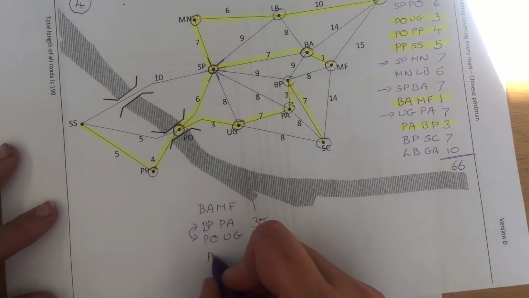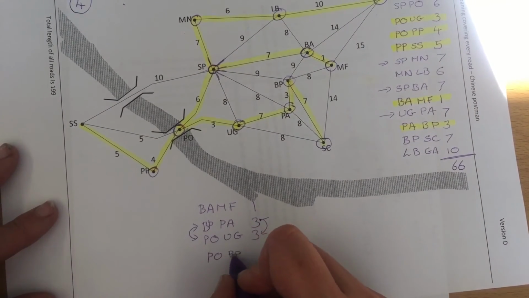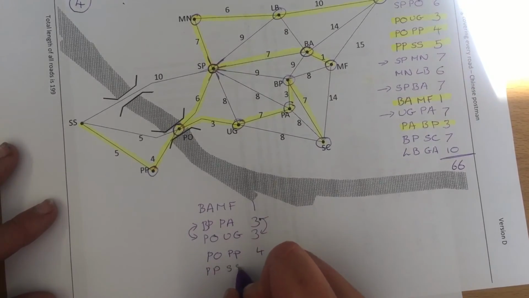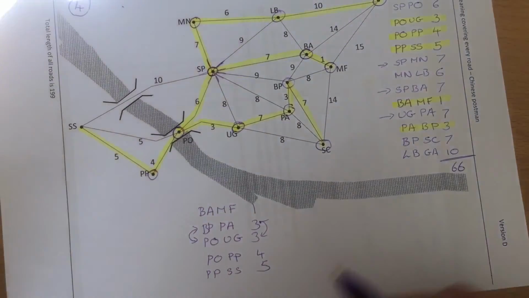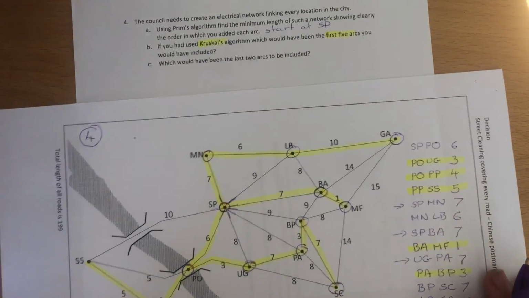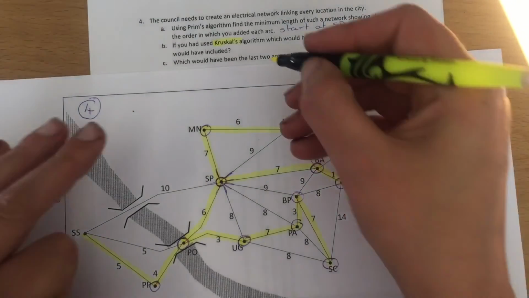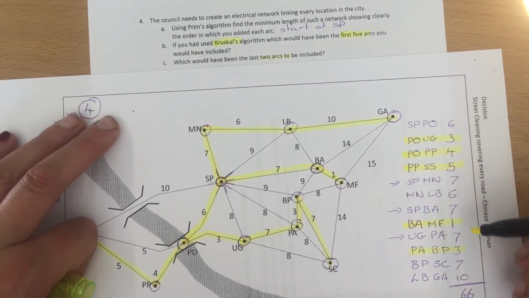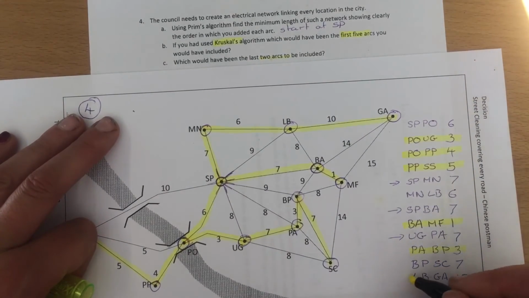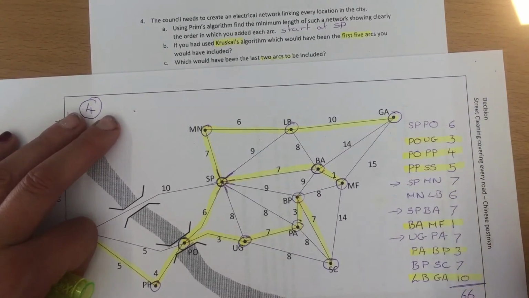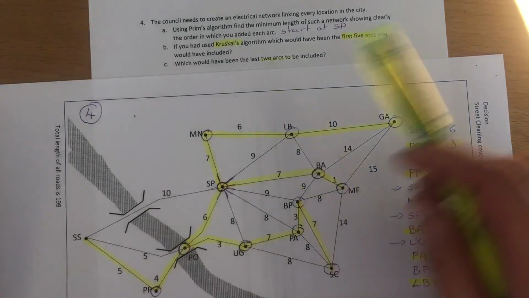Then PO PP, which is 4, and PP SS, which is 5. So there's the first 5 we would have chosen. What would have been the last two? So the last two are going to be our biggest two, and our biggest two are the 10 and any of the 7s. Doesn't matter which.